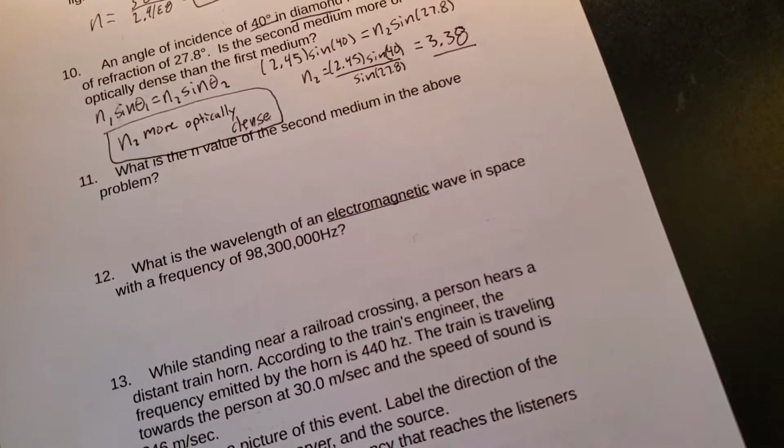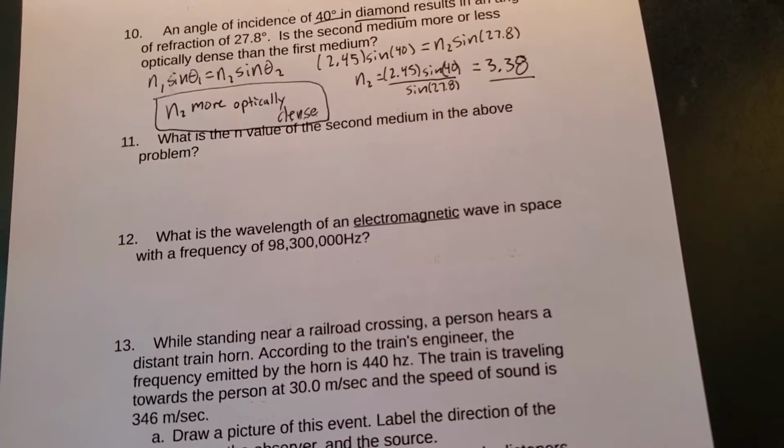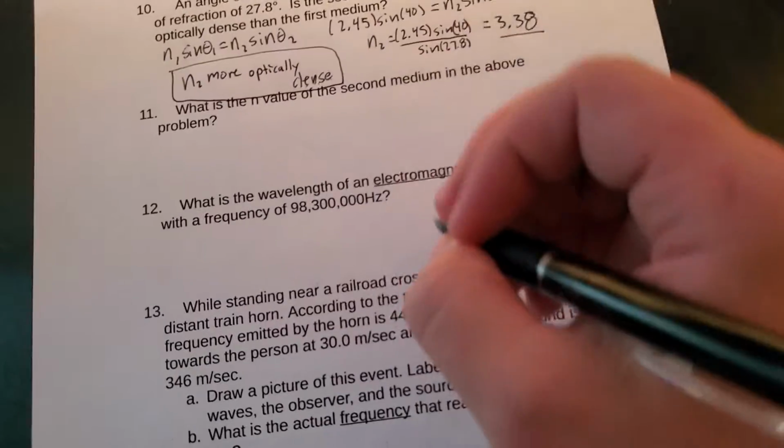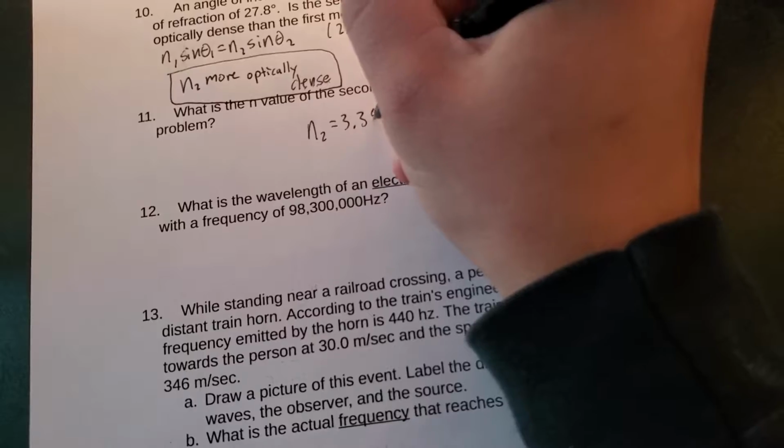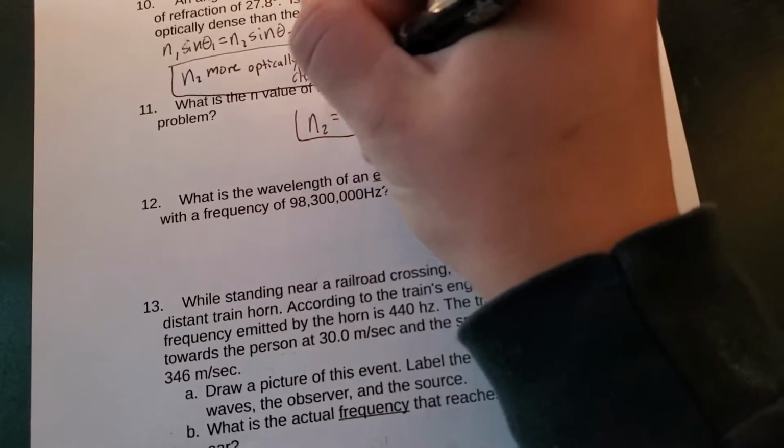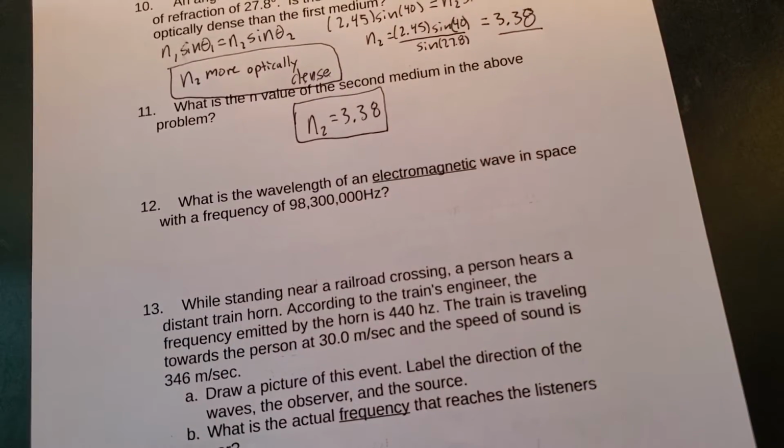What is the N value of the second medium in the above problem? Well, hey, we already found that out. N2 is equal to 3.38. What is the wavelength?